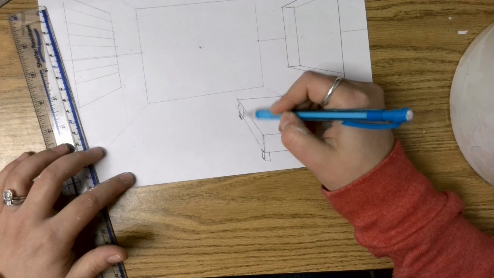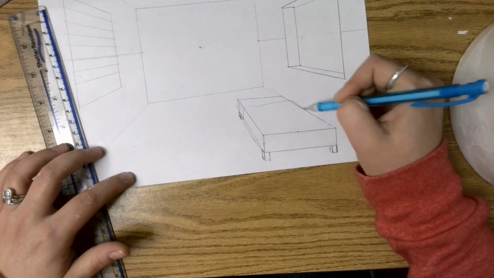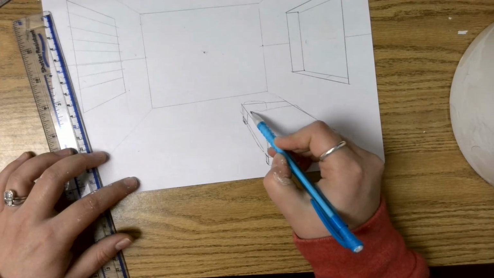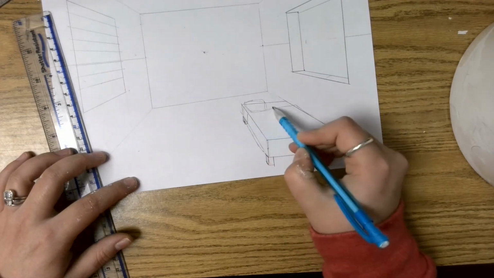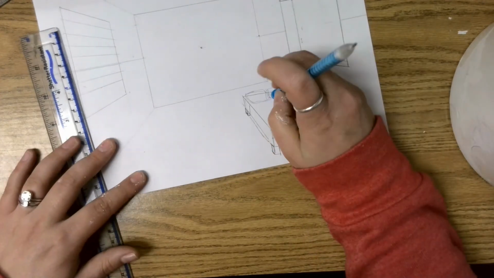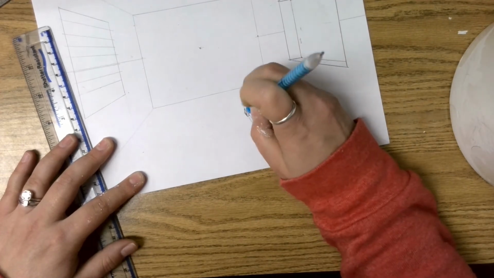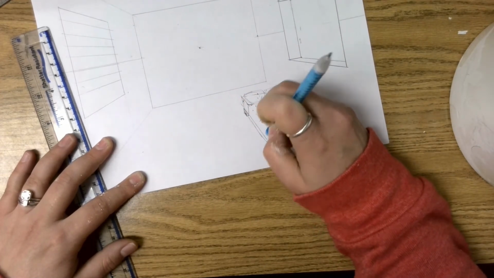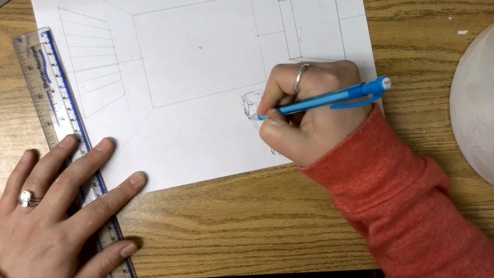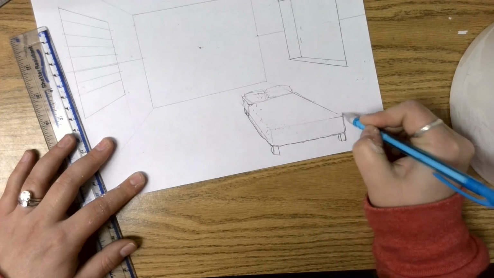If I want to add a blanket over the top, maybe add some pillows to my bed right here. I'm going to erase some of those sharp edges and lines that I don't need anymore, to make it look like there's actually a blanket on here. Wiggle up that edge.